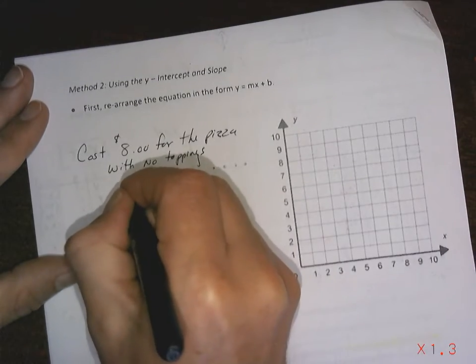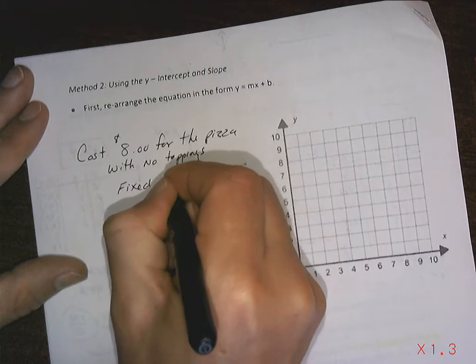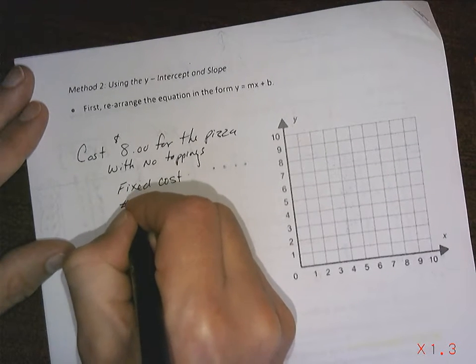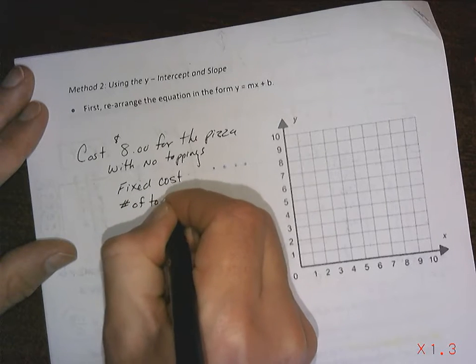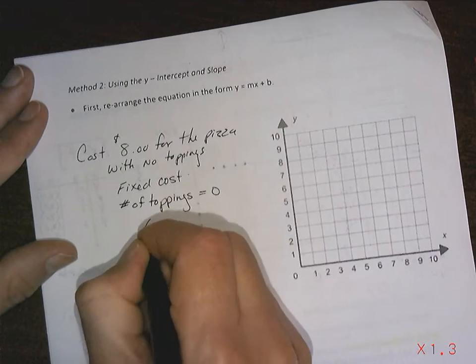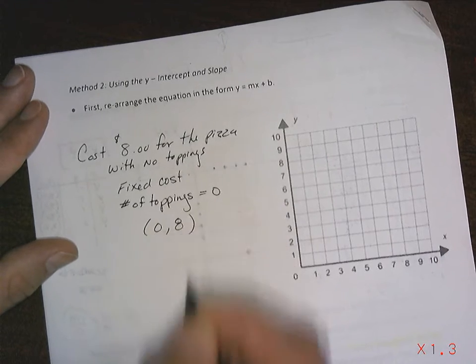We call that our fixed cost. It's also when the number of toppings equals 0. So in other words, this is the point 0, 8, and that makes a lot of sense, right?